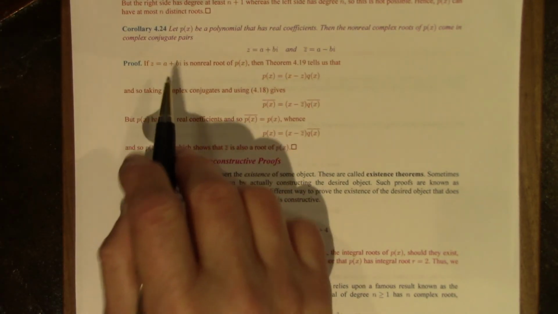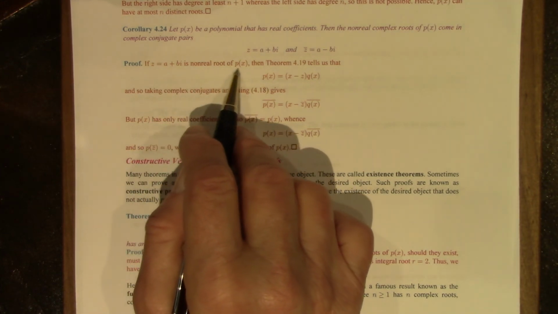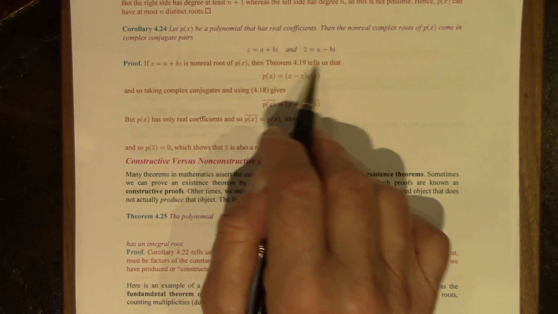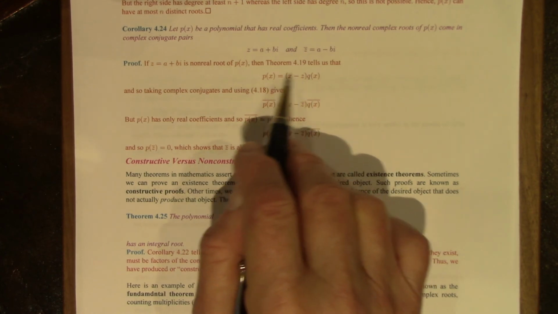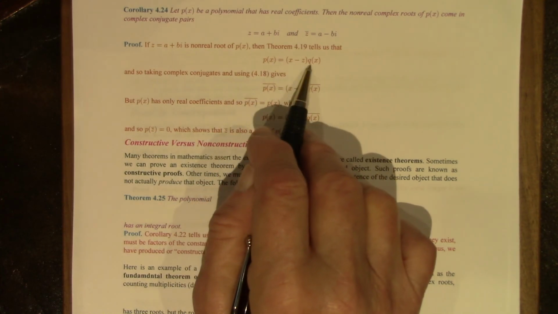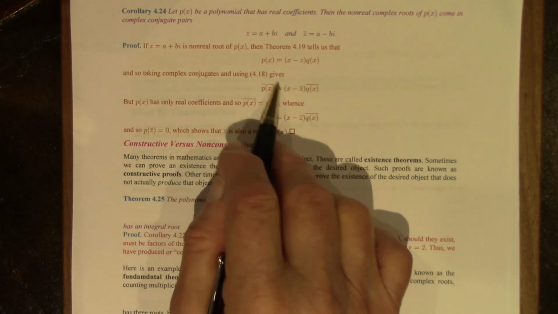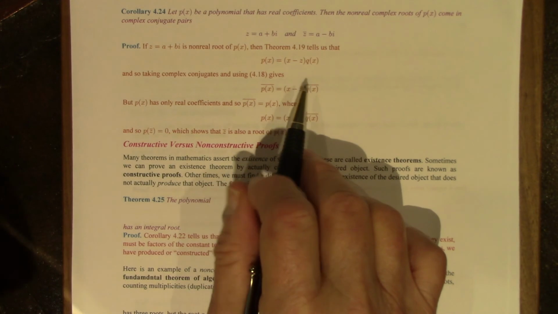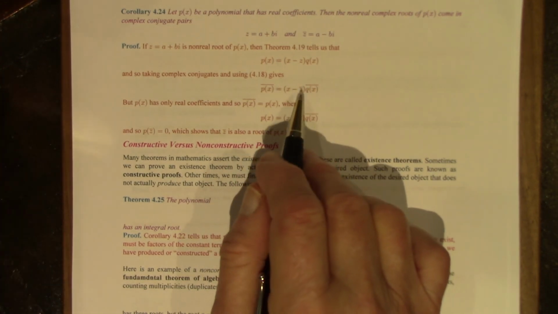And here's the proof. If z equals a plus bi is a non-real root of p of x, then again, Theorem 419 tells us that x minus z is a factor of p of x. Now we take complex conjugates, and we get, this is the complex conjugate of p of x. On this side, we're using the properties of arithmetic and taking complex conjugates of a product.